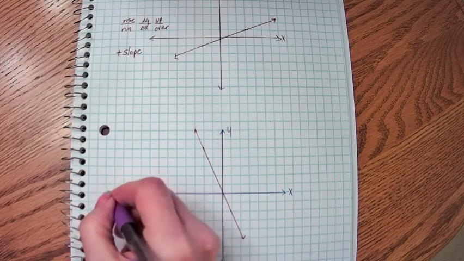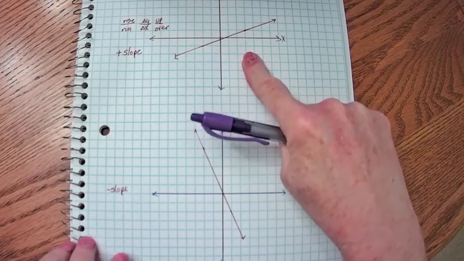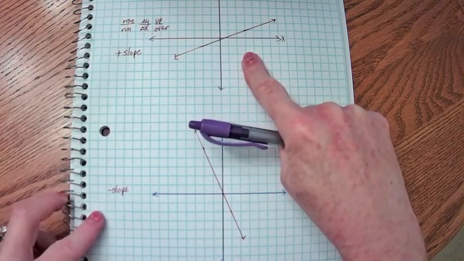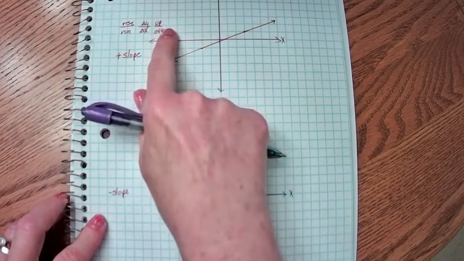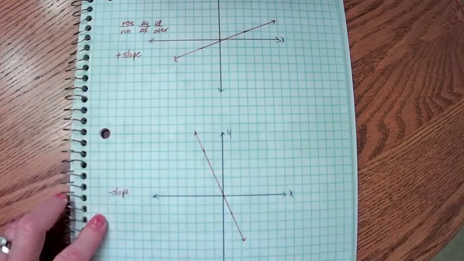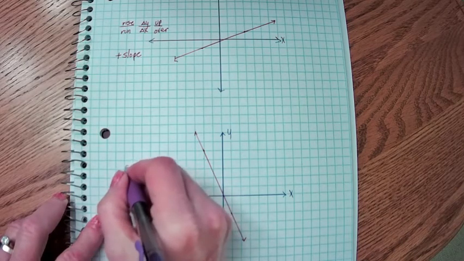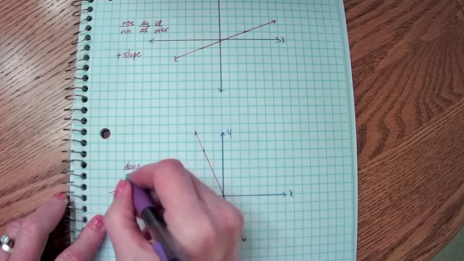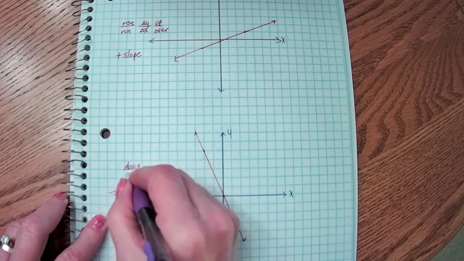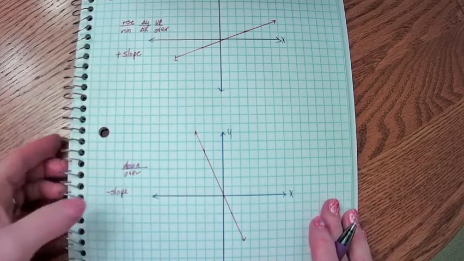That would be a negative slope. We don't know what the slope is here, but we do know it's going to be a positive number. The slope is a number. It's typically a fraction. How many up and how many over? For a negative slope, it's going to be how many down in the numerator and how many over in the denominator. The change in y would be negative.